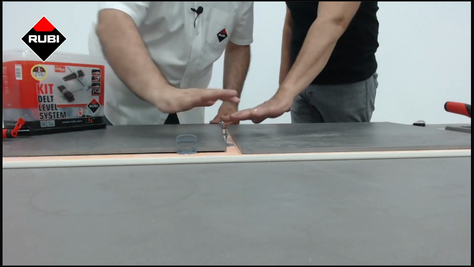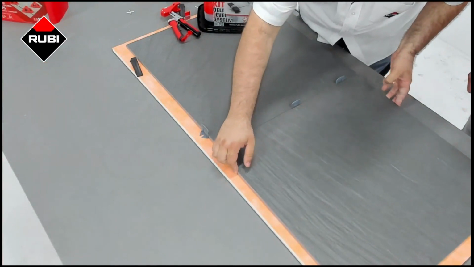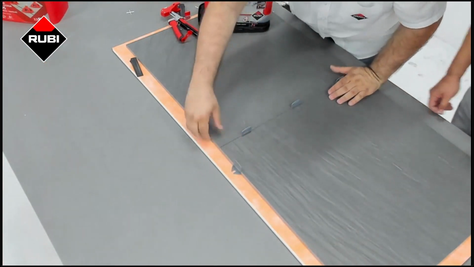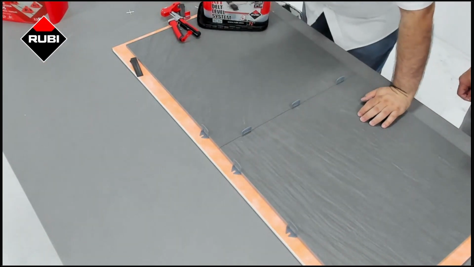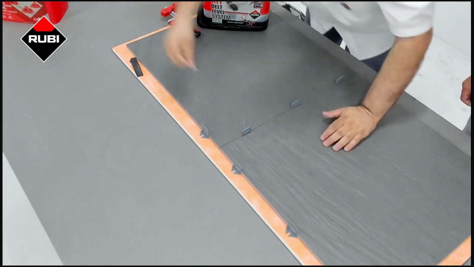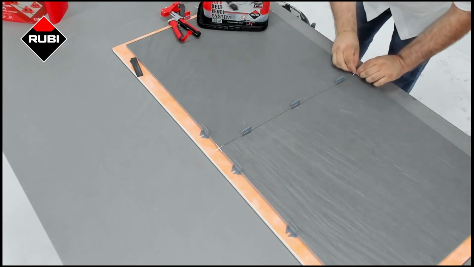Then we leave one hand, more or less, between the different clips. We will also always use a spacer. Now Ivan will place it on this side.